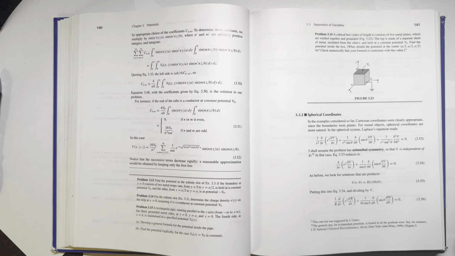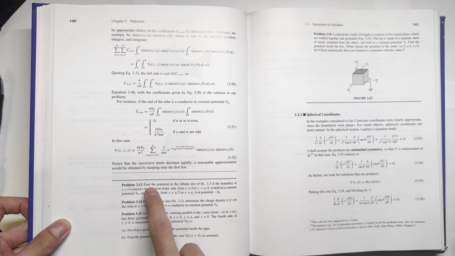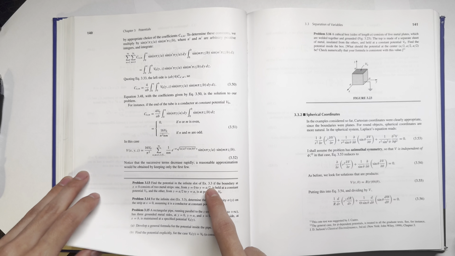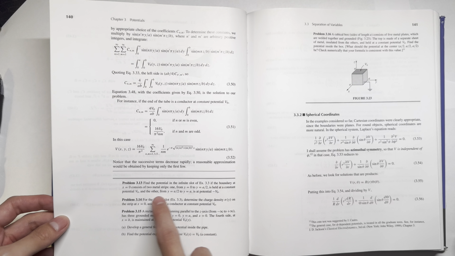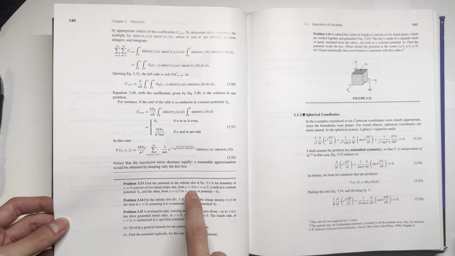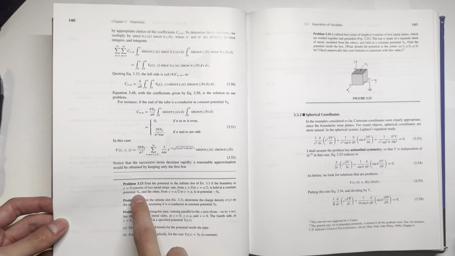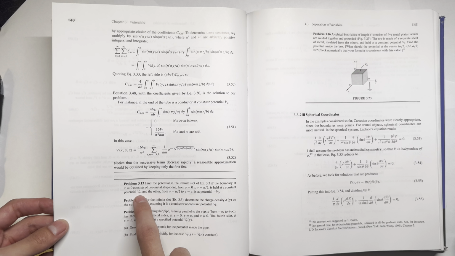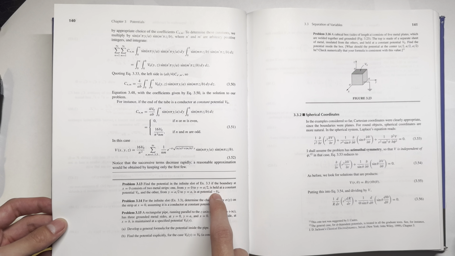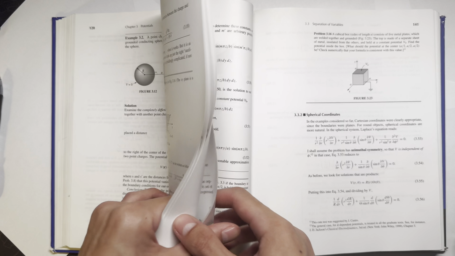Hi, so today we're doing problem 3.13, and 3.13 just says that we should find the potential in the infinite slot of example 3.3 if the boundary at x consists of two metal strips, one from 0 to y equal to a over 2, held constant at a positive potential V0, and the other goes from a over 2 to y at a negative potential, negative V0. And that looks like this.